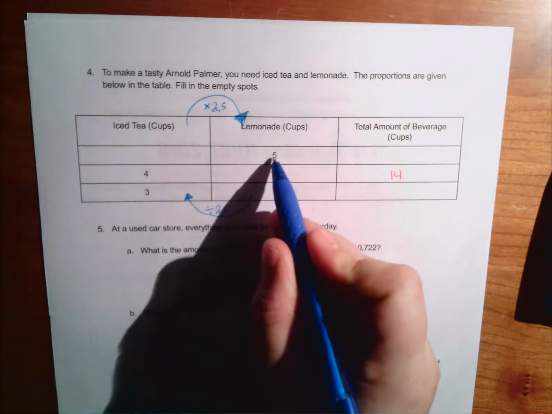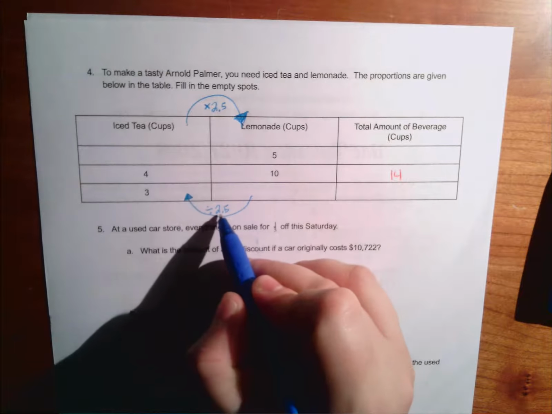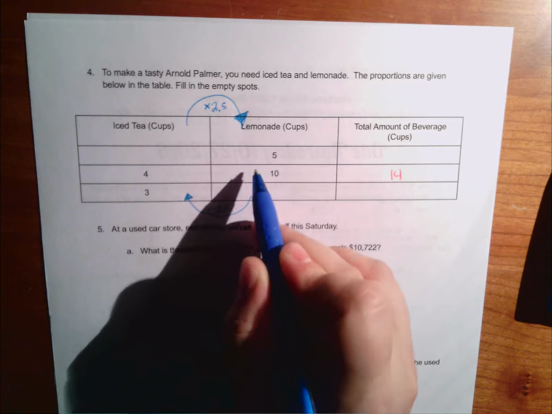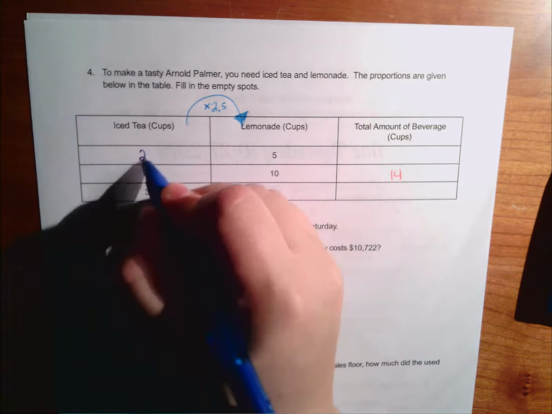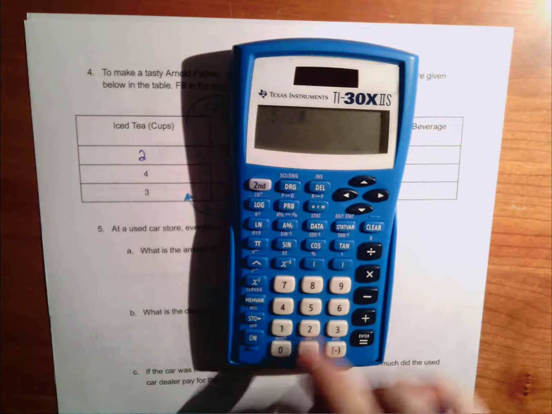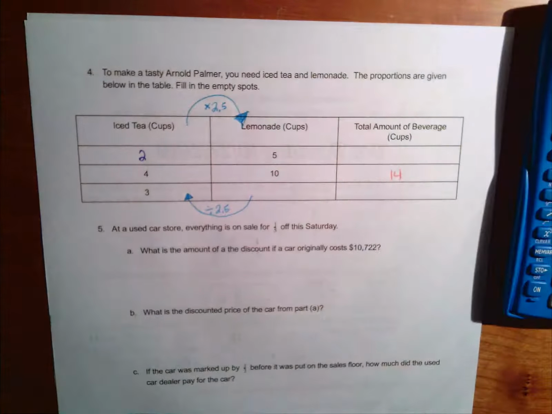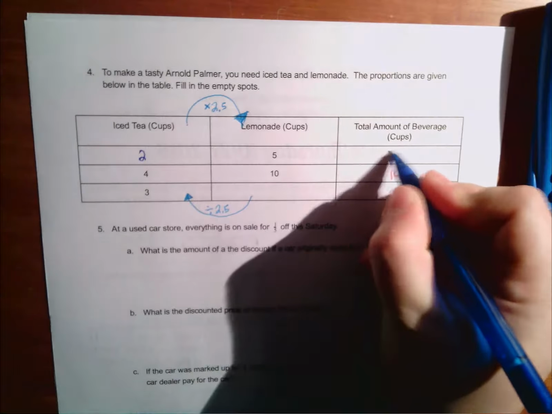If I'm starting with 5 cups of lemonade and I want to know how much iced tea I need, I divide by 2.5. So I know that 2.5 times 2 equals 5. So I should just be able to say 2. If you're not comfortable making that jump, you can take your calculator and take 5 divided by 2.5, but you'll get 2. 2 plus 5 is 7, so that would be 7 cups.